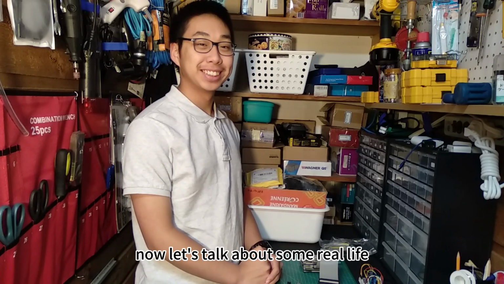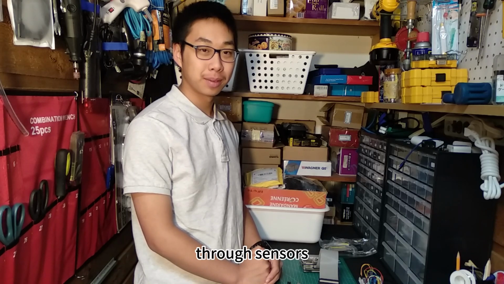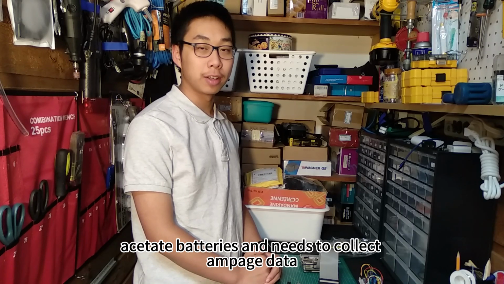Now, let's talk about some real-life examples of collecting and analyzing data through sensors. My sister created zinc copper acetate batteries and needs to collect amperage data for an essay.